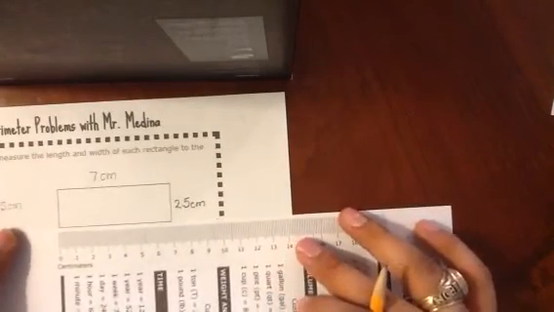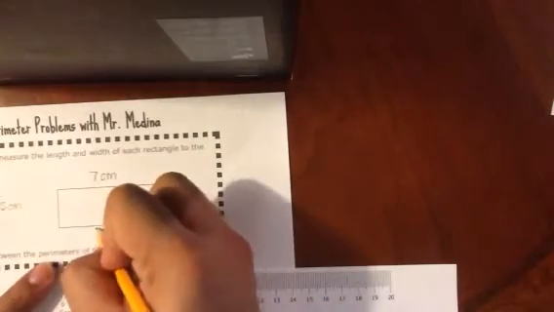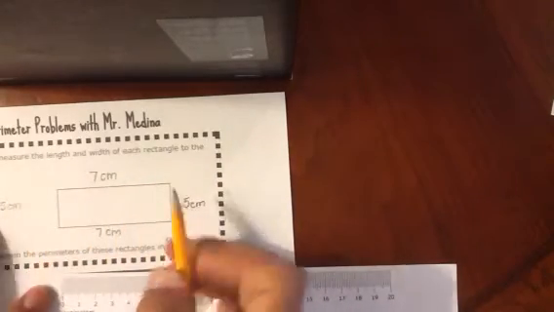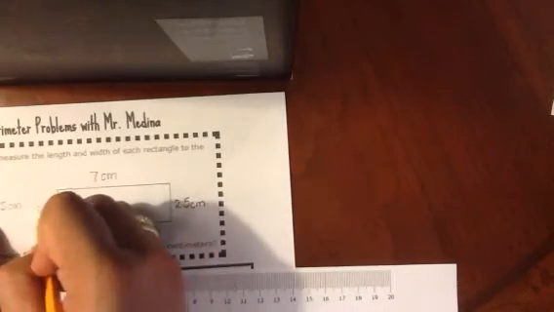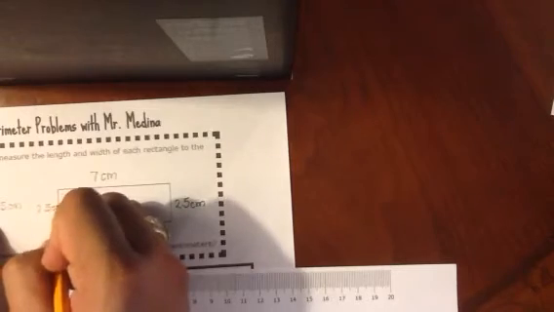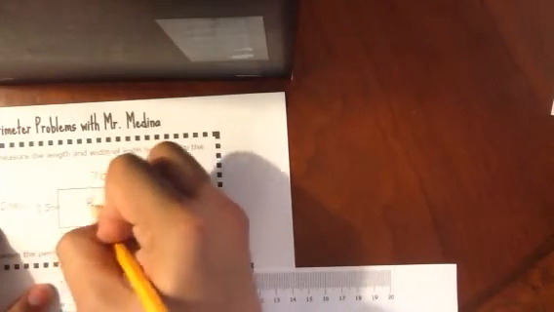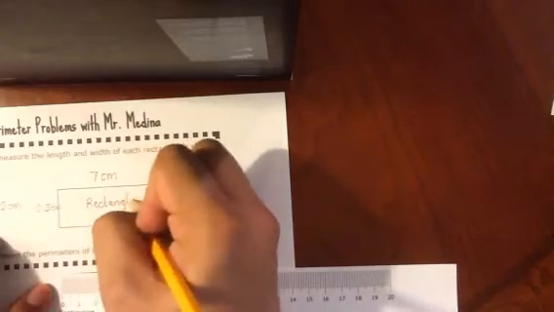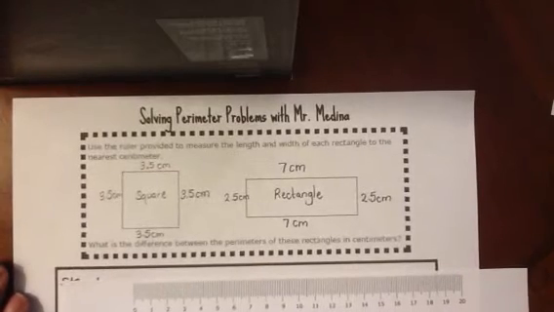Okay. Same thing over here, 7 centimeters for the length. And then if that's 2.5 centimeters, this also has to be 2.5 centimeters. And this is a rectangle. Okay. That's all I have so far.